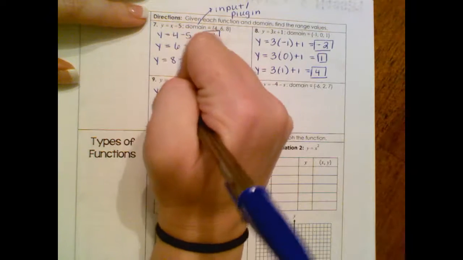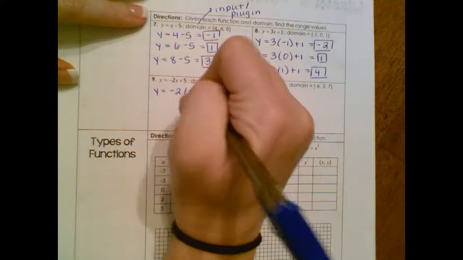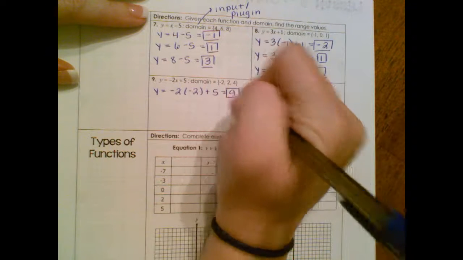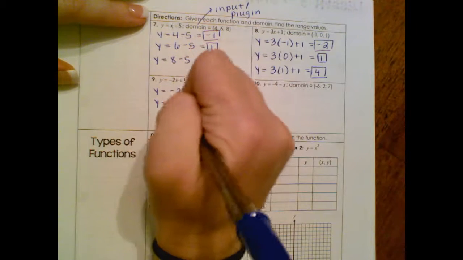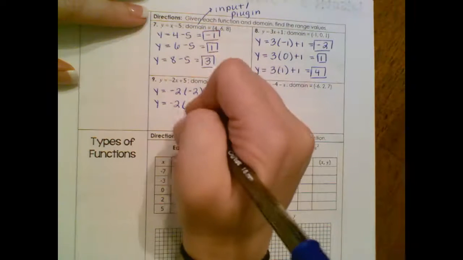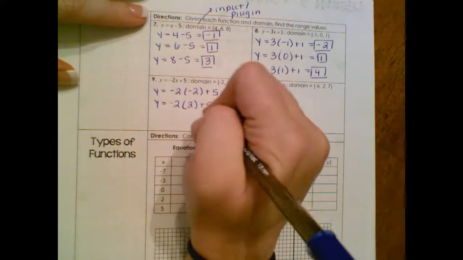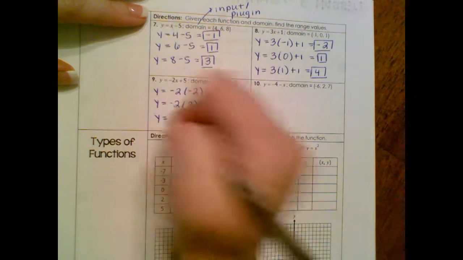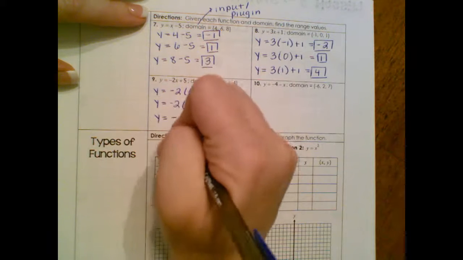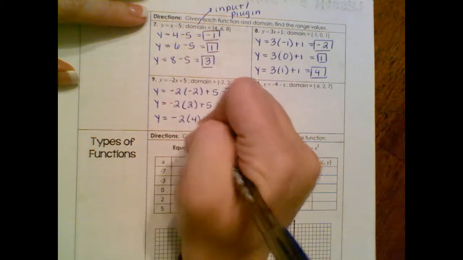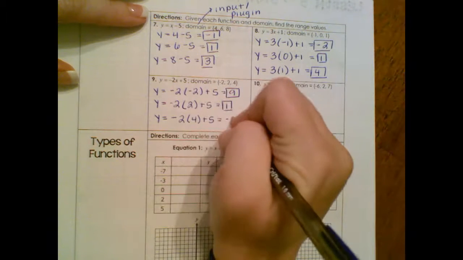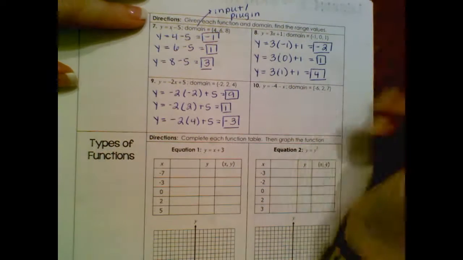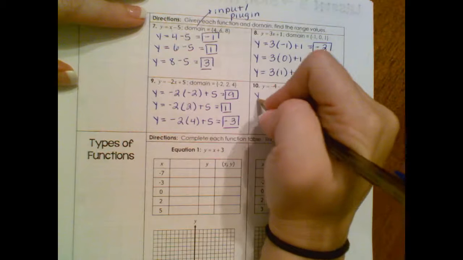So negative 2 times negative 2 plus 5 gives me 9. Negative 2 times 2 plus 5 gives me 1. Negative 2 times 4 plus 5 gives me negative 3. 3 more that I'm plugging into this function.